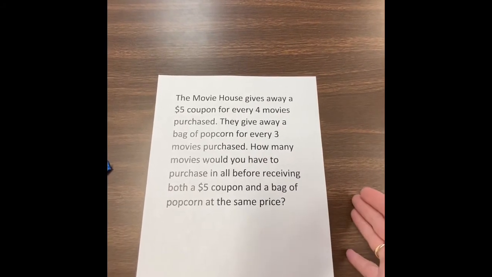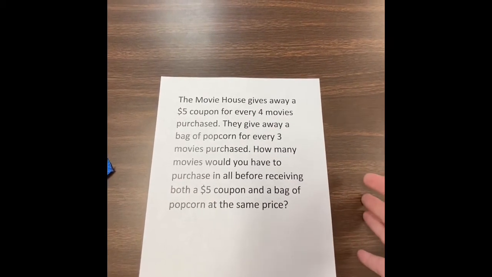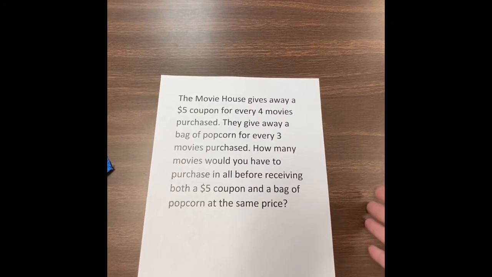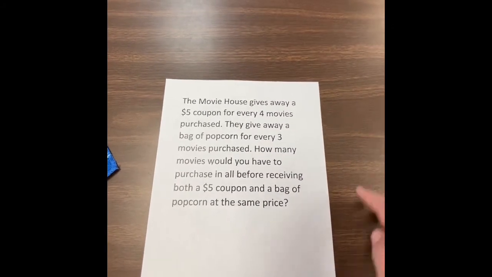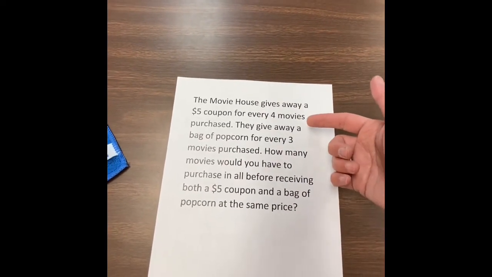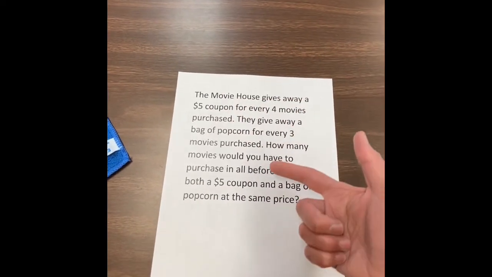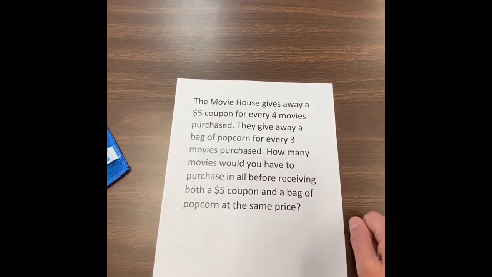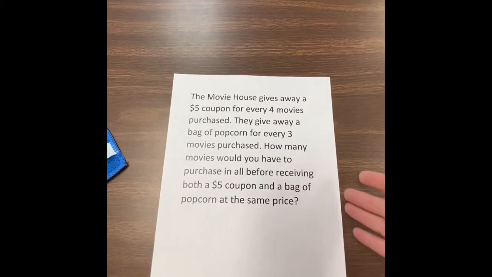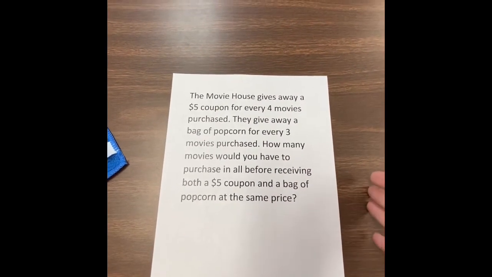So is your answer going to have to be greater than those numbers or less than those numbers? Well, you know you can't buy less than 4 movies and get a $5 coupon and a bag of popcorn. So you know our answer has to be a greater number.